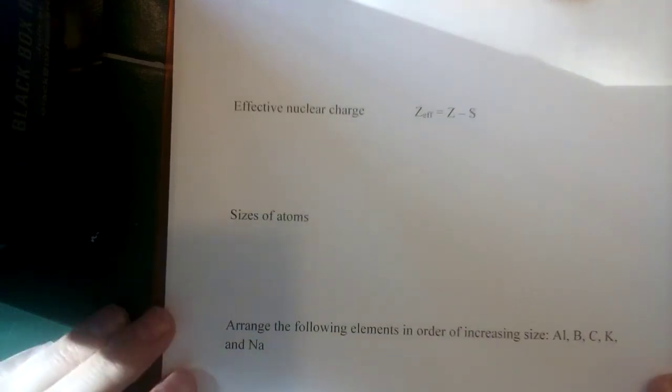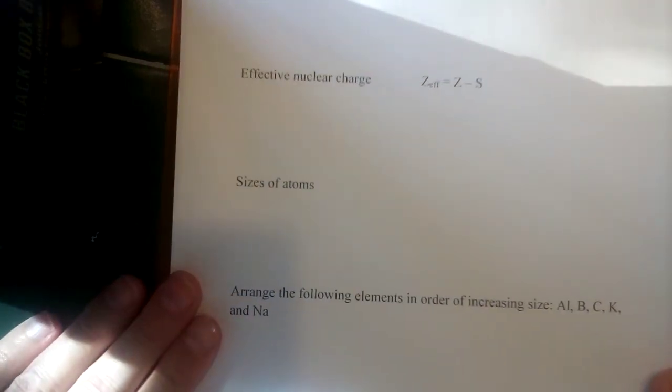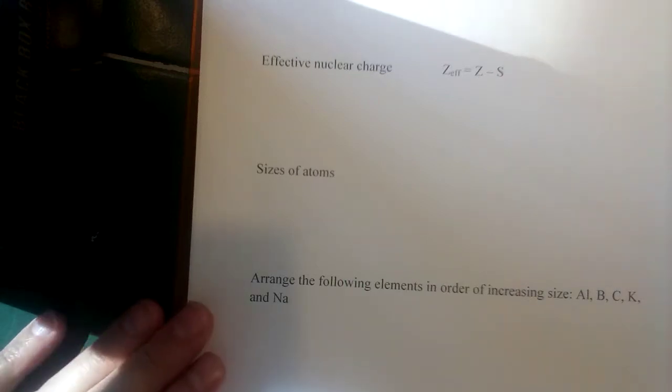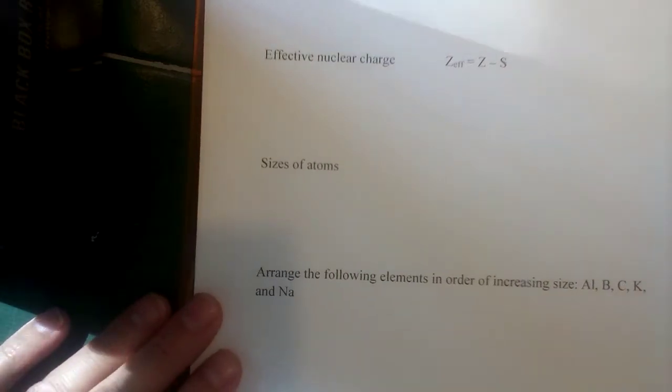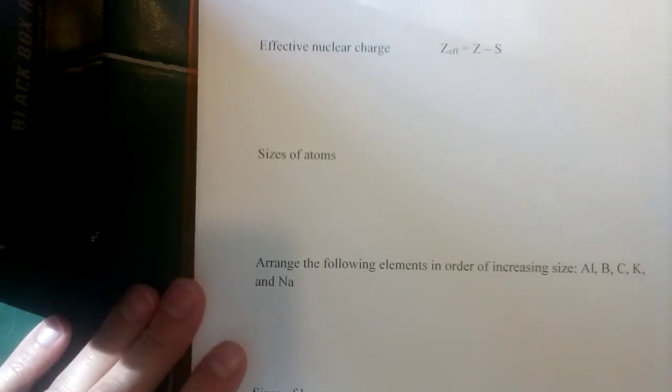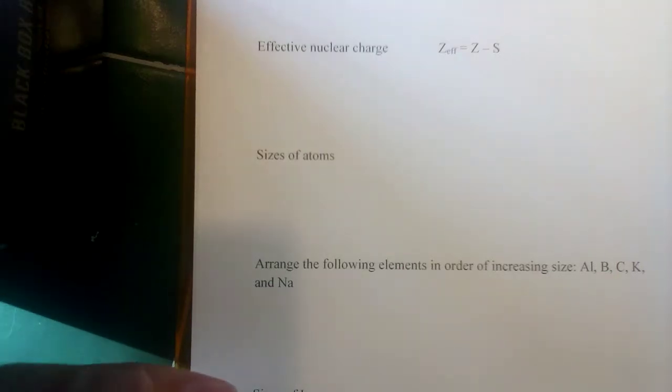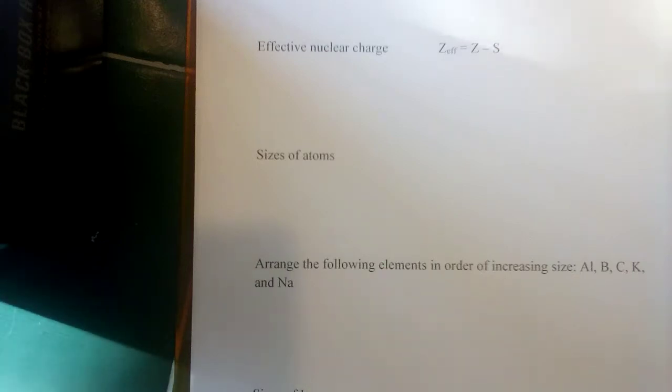All right, so we got one last section here of material for chapter 7. And the general topic here is what are called periodic properties. So it's properties of atoms or ions that we can relate to position in the periodic table. So one of the factors that we're going to want to account for is the electron configuration that we just talked about.